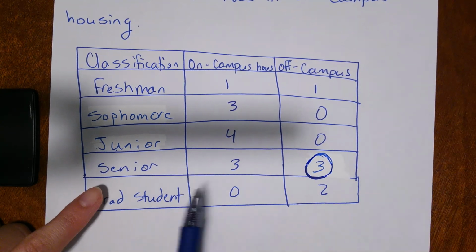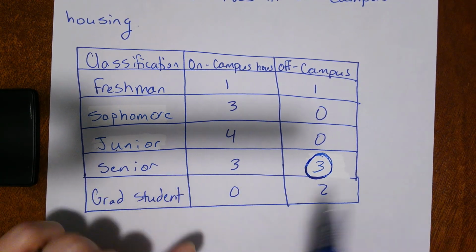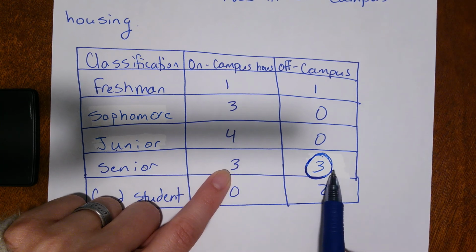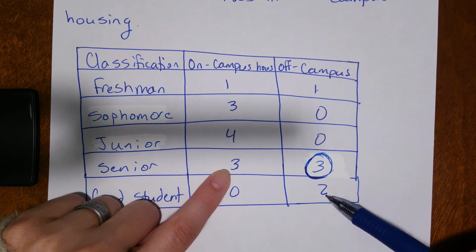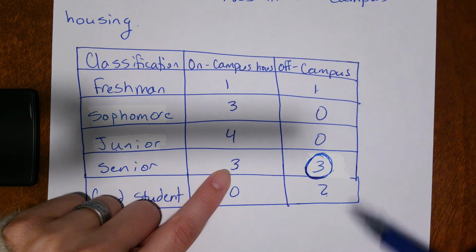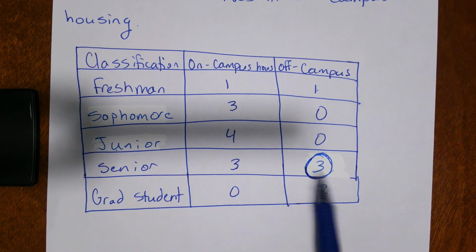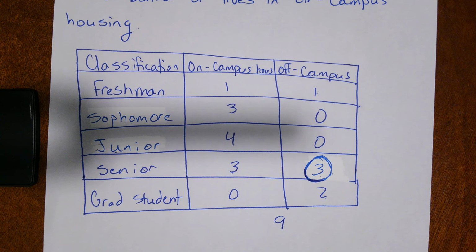So for seniors, I can count them in seniors or I can count them in off campus, but I just need to add up the total. So there's 3 seniors that live on campus, 3 that live off campus, and then there's 1, 2, 3 other students that also live off campus. So total, how many students am I talking about that are either seniors or off campus or both? I have 3, 6, 7, 8, 9. So 9 outcomes of students that are seniors or live off campus.